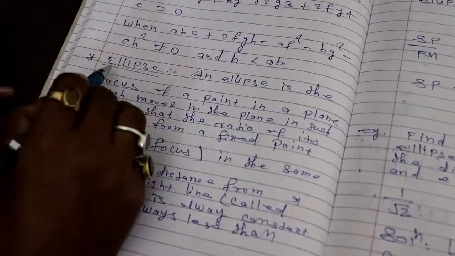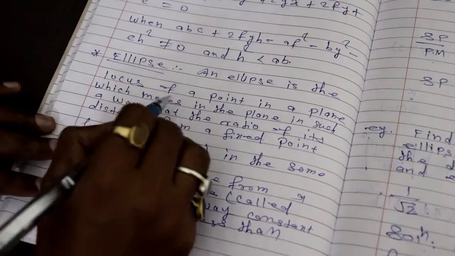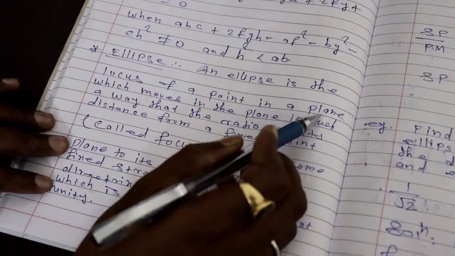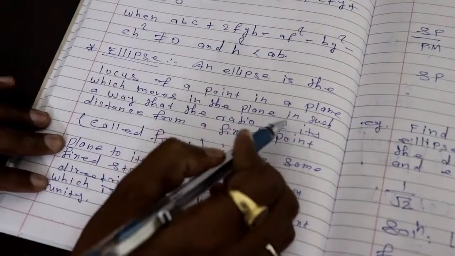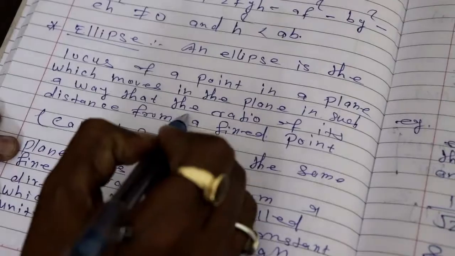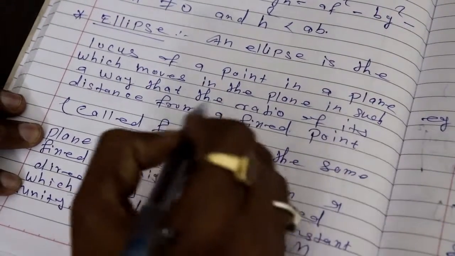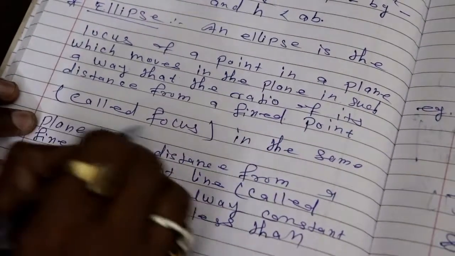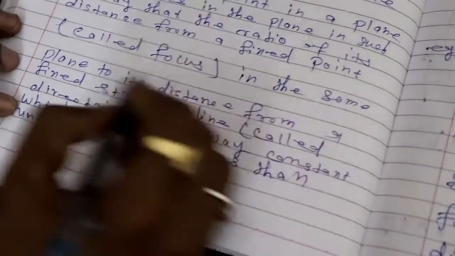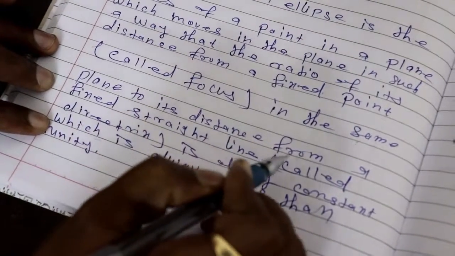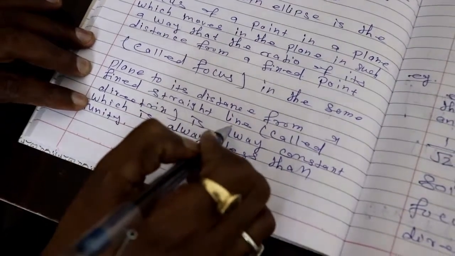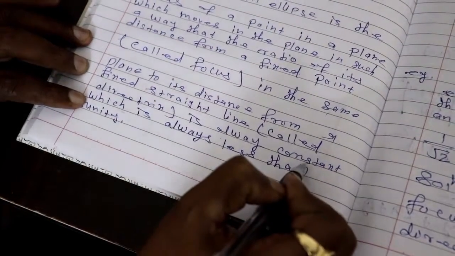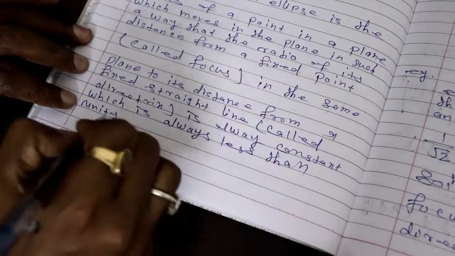Now we come to the ellipse. What is an ellipse? An ellipse is the locus of a point in a plane which moves in the plane in such a way that the ratio of its distance from a fixed point, that point is called the focus, in the same plane to its distance from a fixed straight line, called the directrix, is always constant, which is always less than unity.